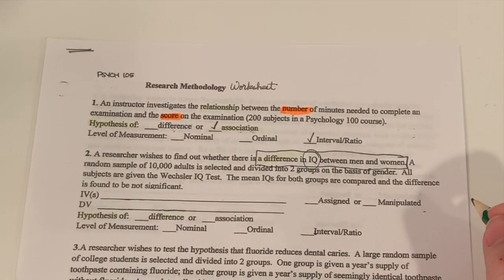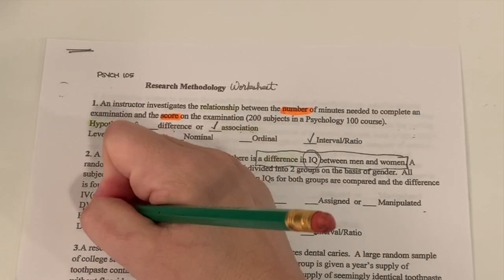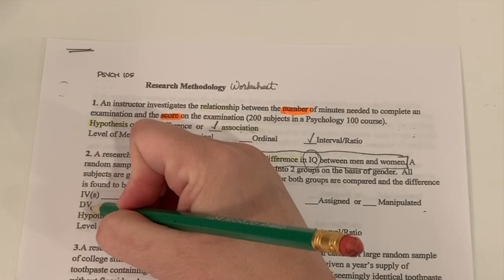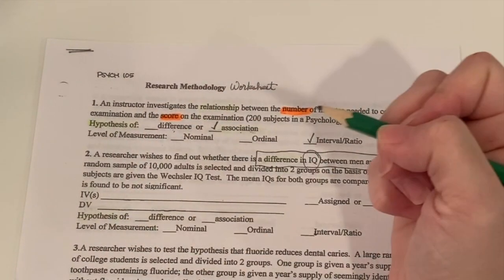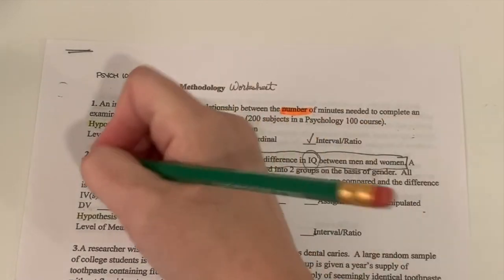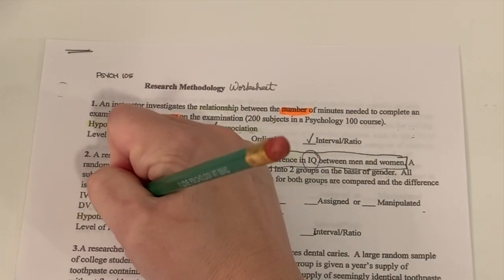So that's going to constitute my DV, because DV stands for dependent variable. In the cause and effect relationship, the DV would be the effect. And here we are measuring IQ scores, so I'm going to write that down for my DV.